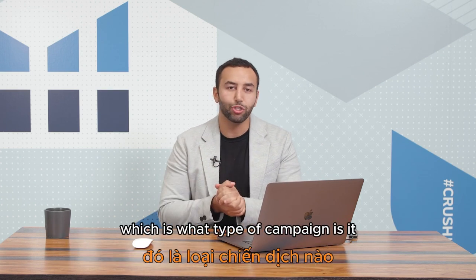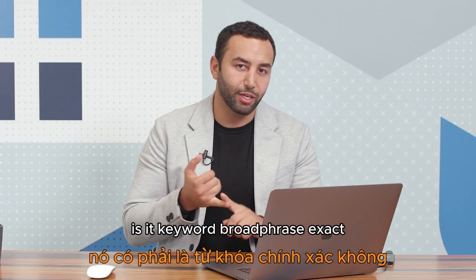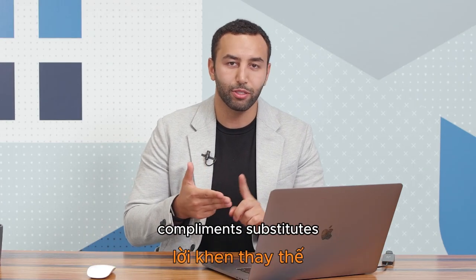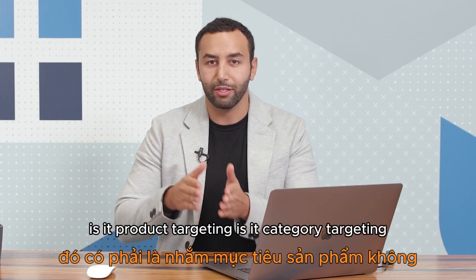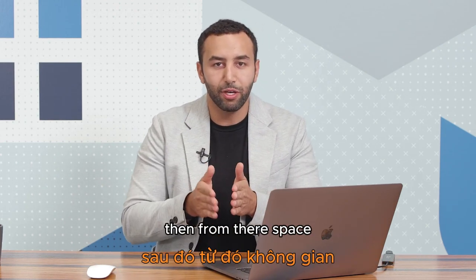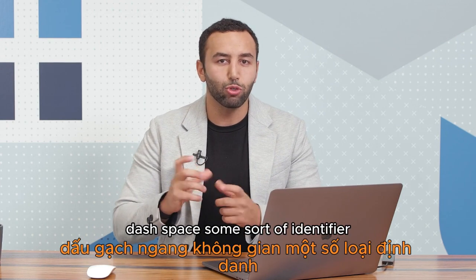And then the second part, which is what type of campaign is it? Is it keyword, broad phrase exact? Is it auto, close match, loose match, complements, substitutes? Is it product targeting? Is it category targeting? So what type of campaign is it? Then from there, space dash space, some sort of identifier.